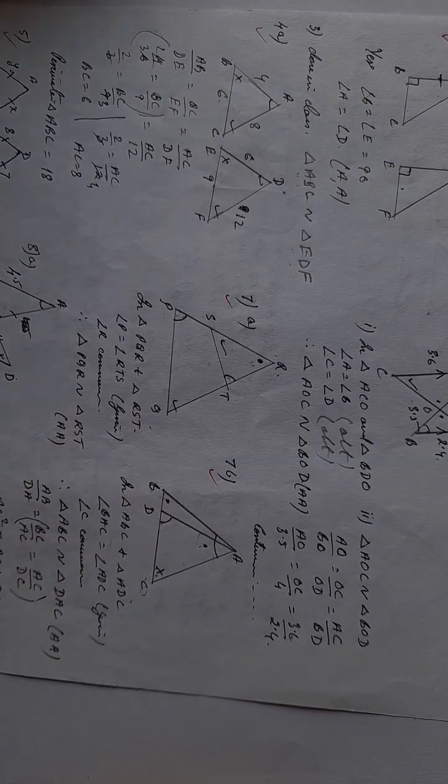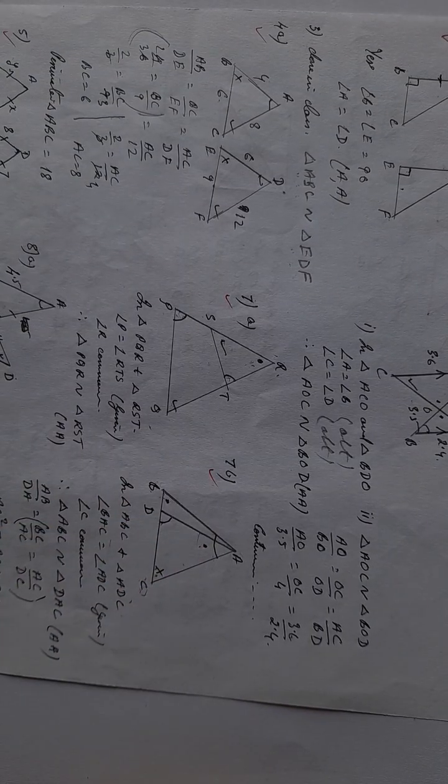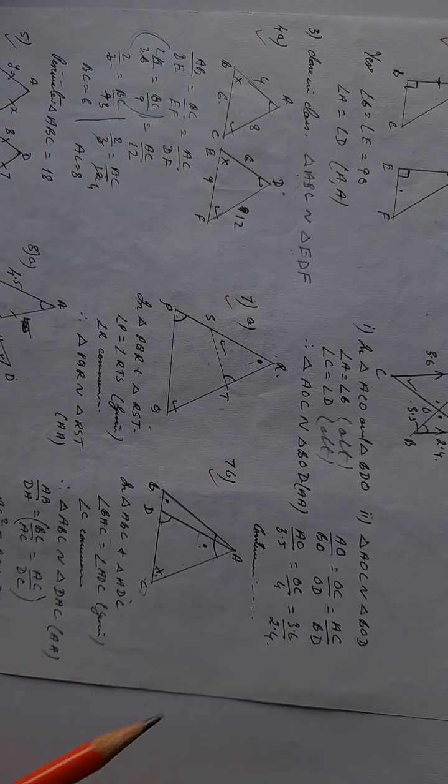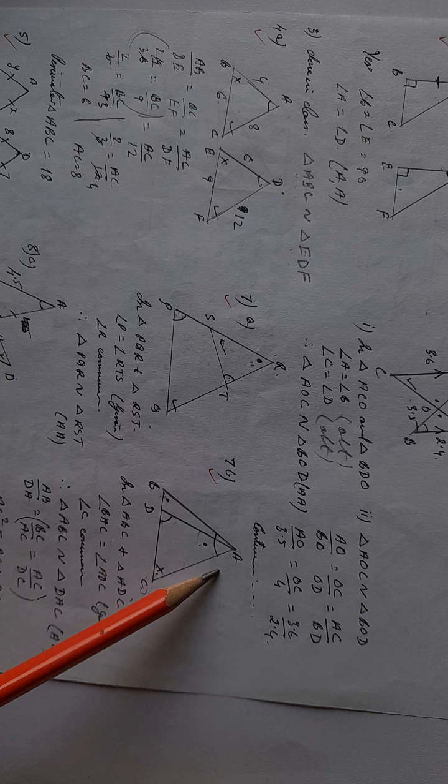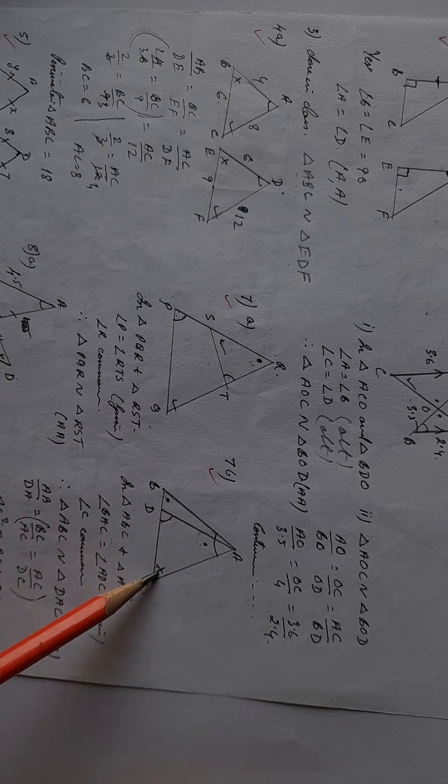So that will help me to write the ratio, to write the order of the triangle. See how I write the triangle. The first one is A, B, C: arc, dot, cross.